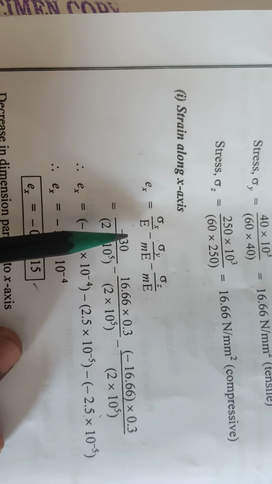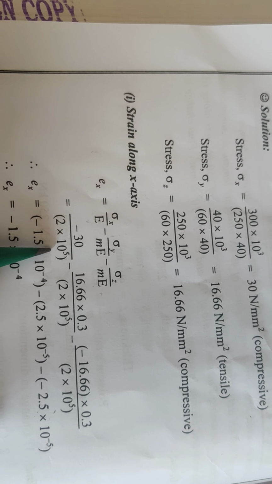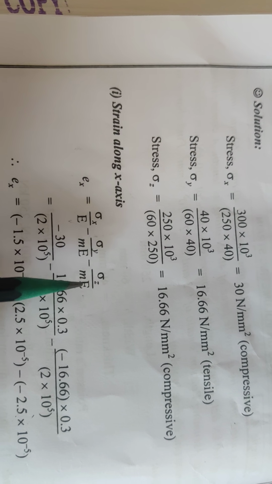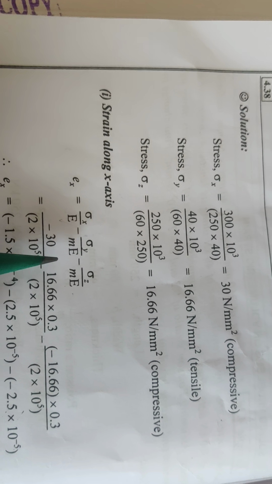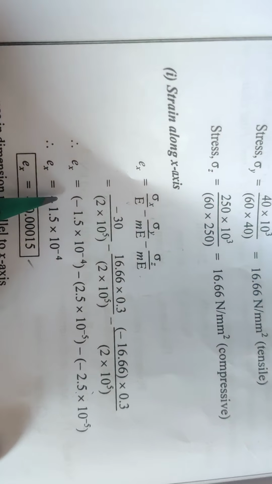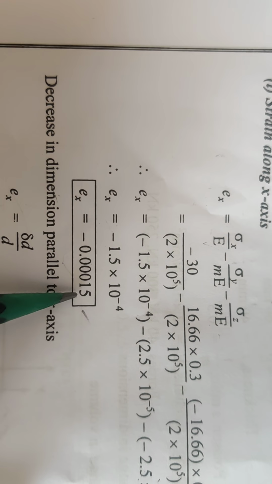So sigma x value we know, 30. So 30 divided by 2 into 10 power minus 5, minus, similarly sigma y value and all. Sigma y, sigma z, Poisson's ratio, Young's modulus, all values we know. So we are substituting this in this formula, and we are getting strain in x direction as 0.00015.